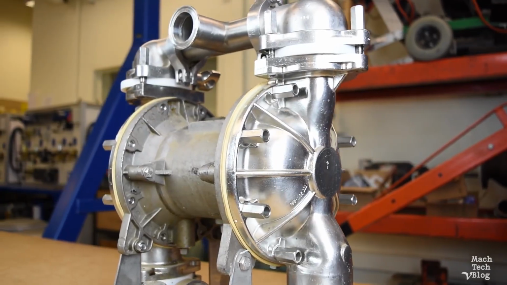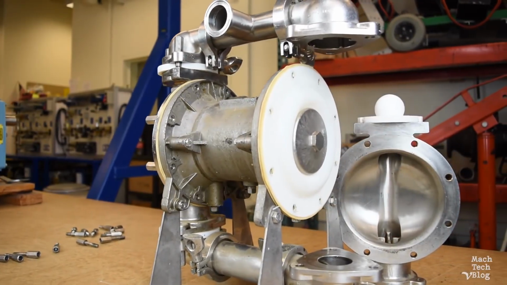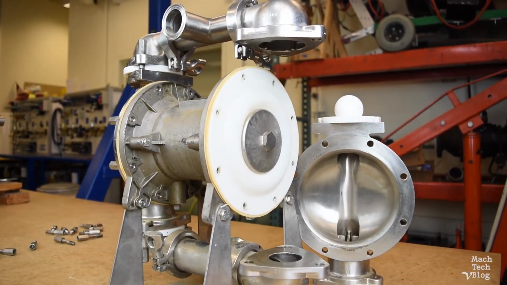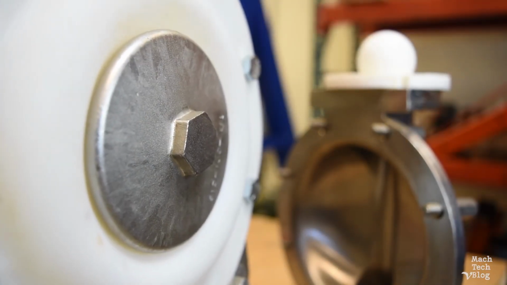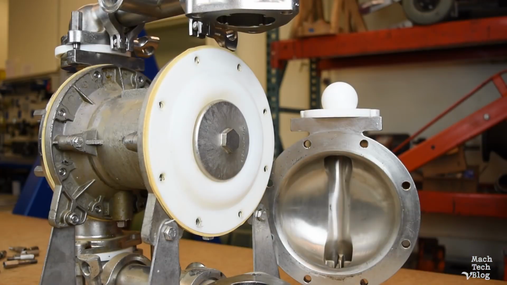The pump is essentially 2 diaphragm pumps oriented back-to-back with the diaphragms linked by a connecting rod, so it can pump on both strokes. One unique property of the diaphragm pump is that it doesn't require a seal, because the wet and dry sections of the pump are completely separated by the diaphragm itself.